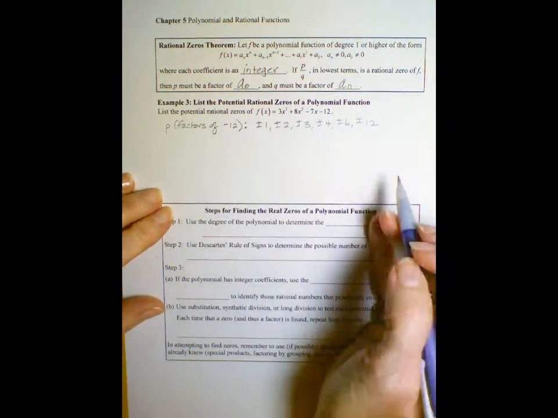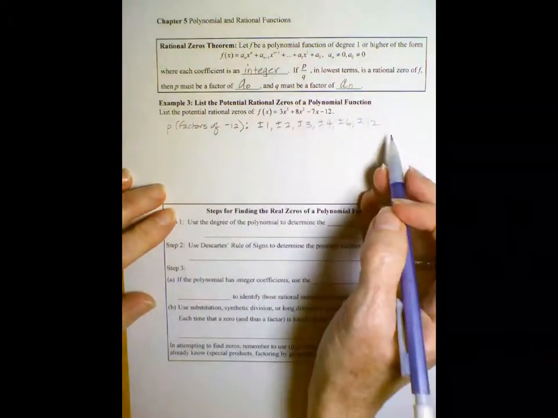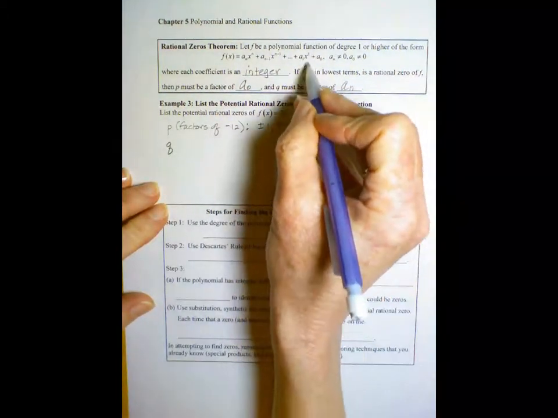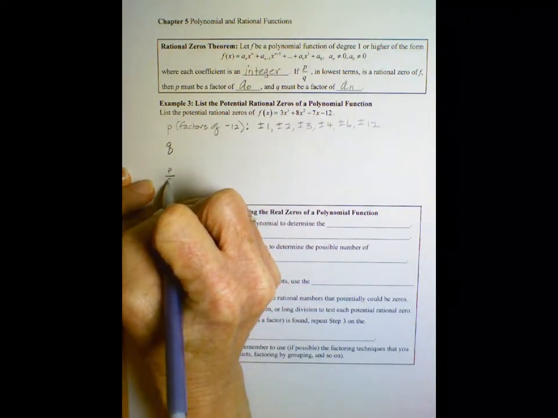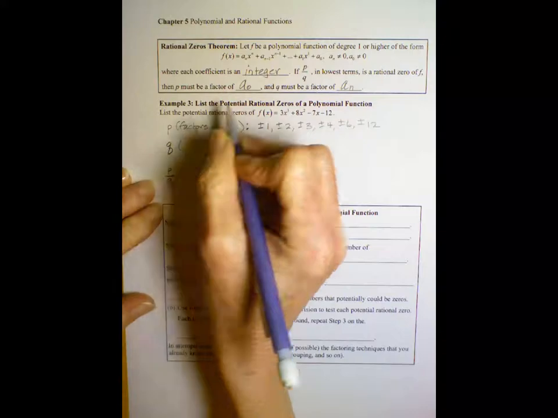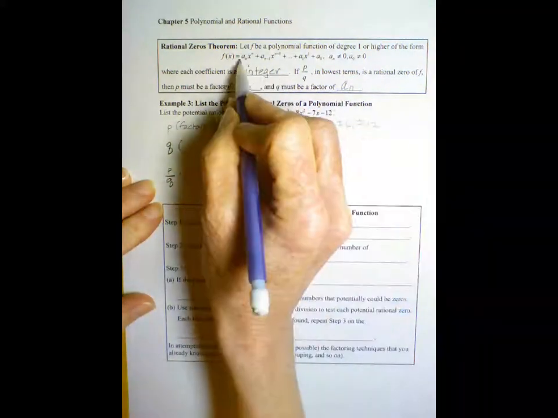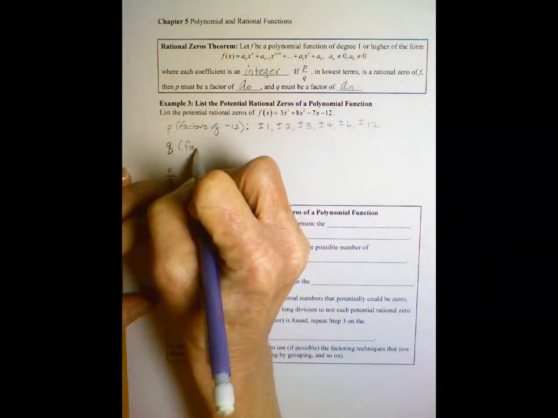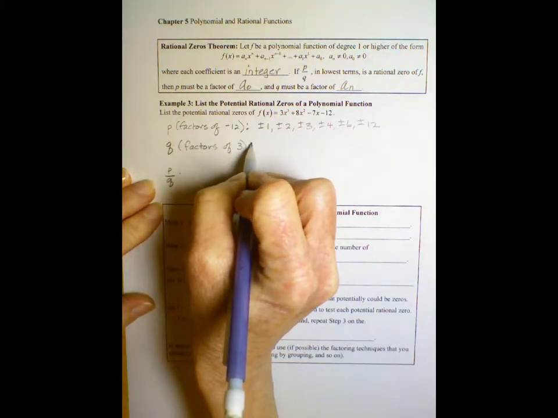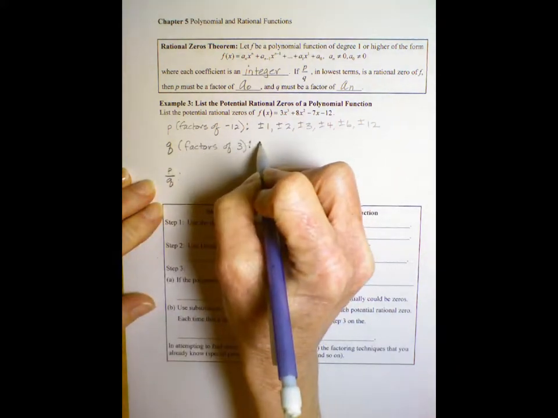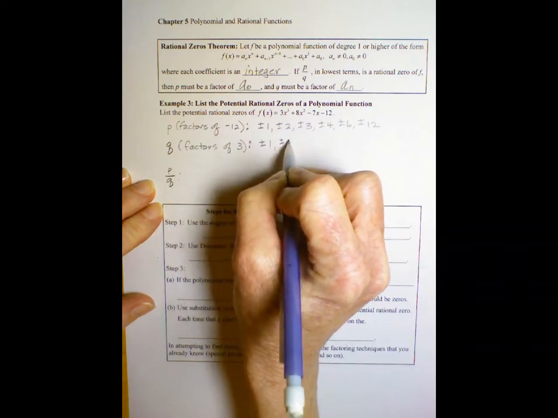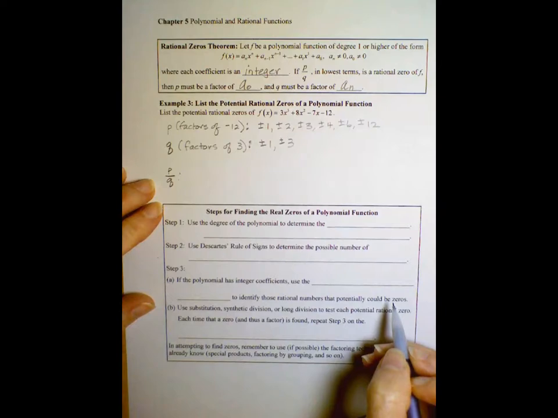I just kind of like to put them in numerical order, but that would work just as fine. All right, so that's what P is. Remember, we're going to form these fractions. Q are the factors of a sub n, the leading coefficient. What is our leading coefficient? It's 3, right? So that's easy. That's a prime number. You can multiply -1 times -3 and +1 times +3. So plus or minus 1 and plus or minus 3.